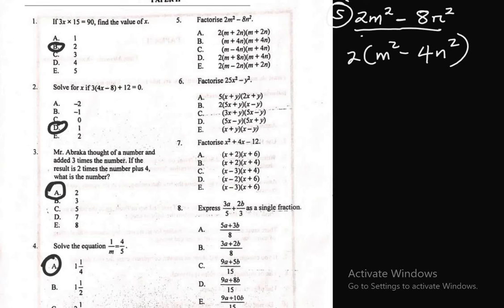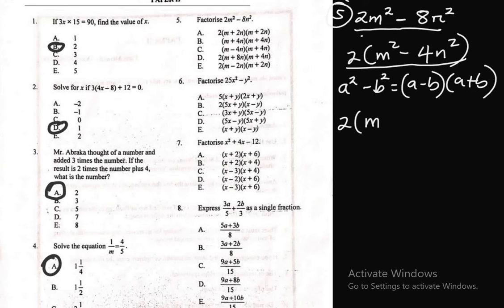Now the next thing, this is not the answer. We use difference of two squares to get our answer. This is how it works. The rule is that if you have something like a squared minus b squared, it is equal to bracket a minus b close bracket, bracket a plus b close bracket. So what we have in this expression is the same as 2 brackets m squared minus 4, which is 2 squared, 2 times 2 is 4, then n squared. So I can rewrite this as 2 brackets m squared minus 2n, all squared. Since the 2 is common, put it outside.